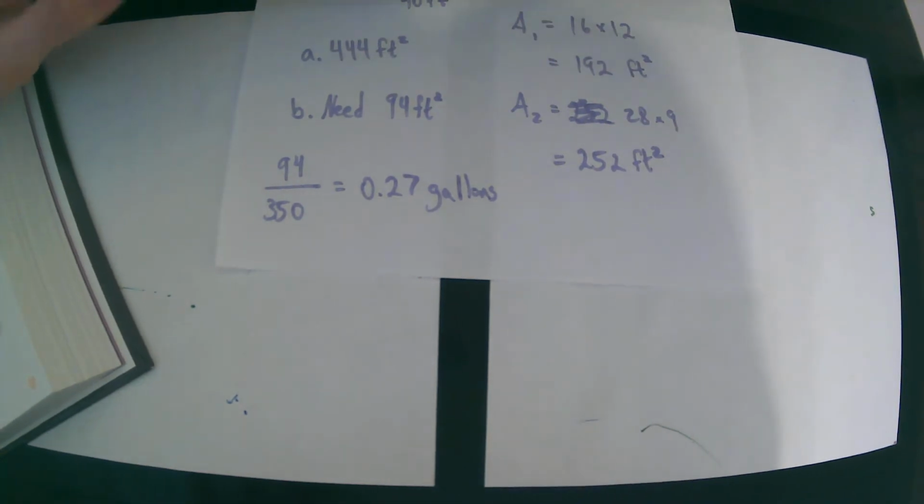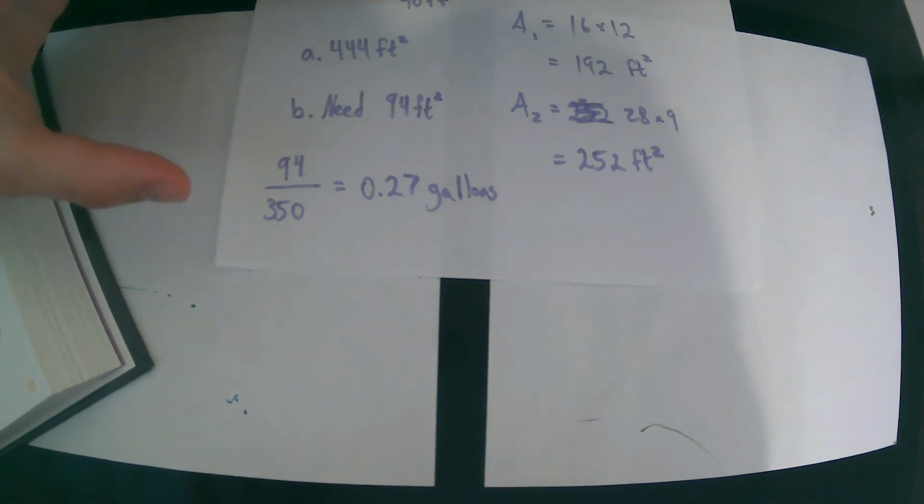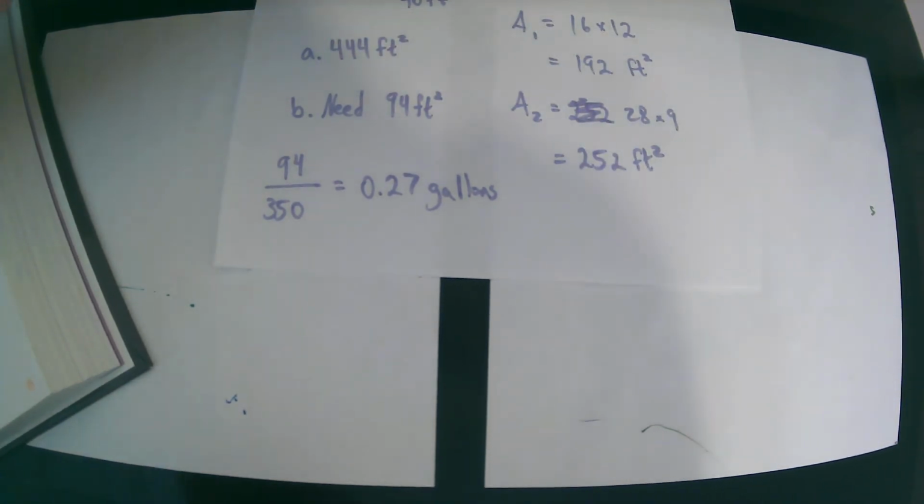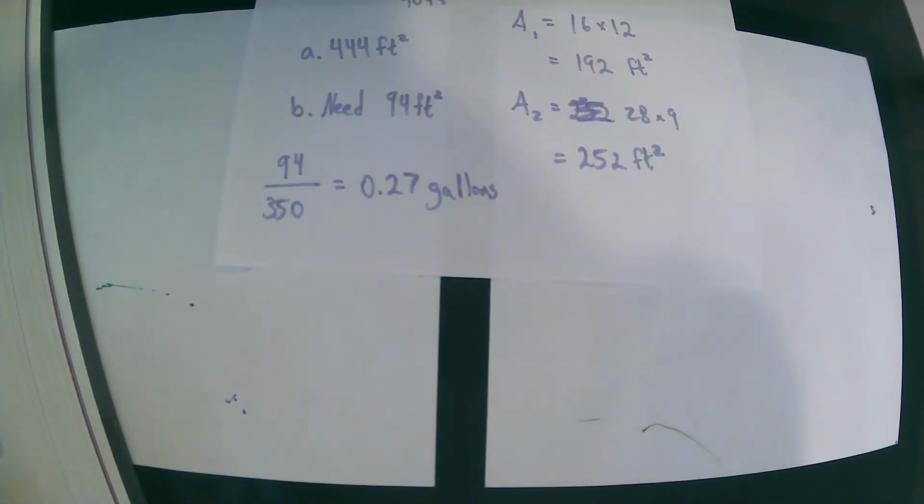So it would just depend on the store. You know, probably not going to be anything in between half gallon or quarter gallon and half gallon. So you'd probably have to go for a half gallon at the least. If not, just having to buy a whole nother gallon.